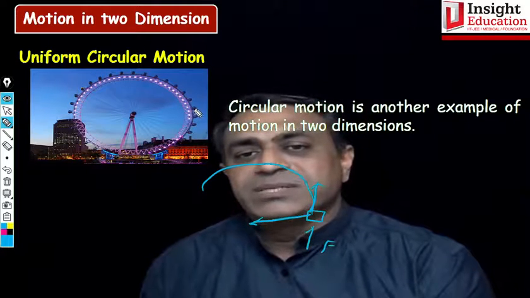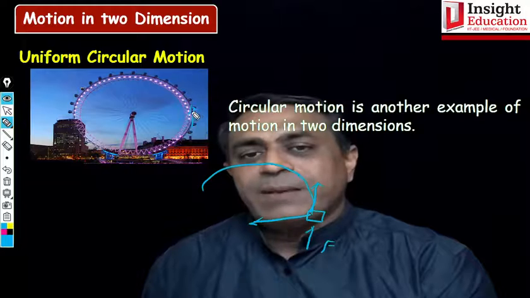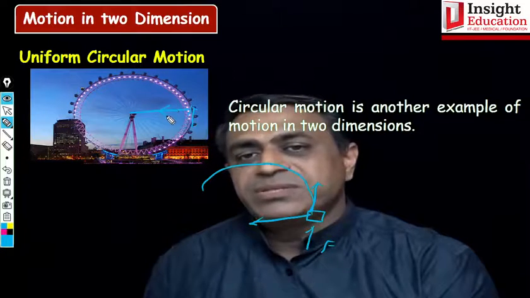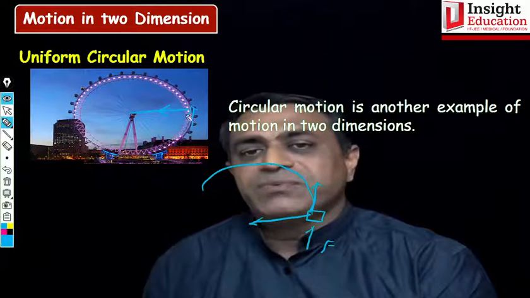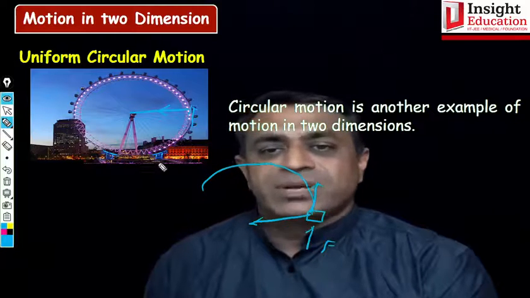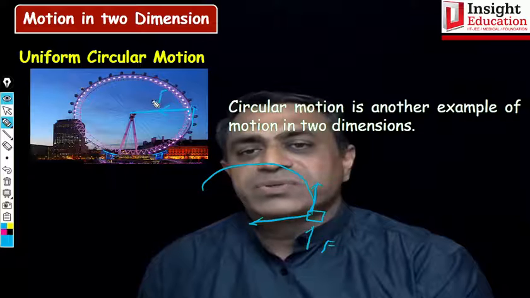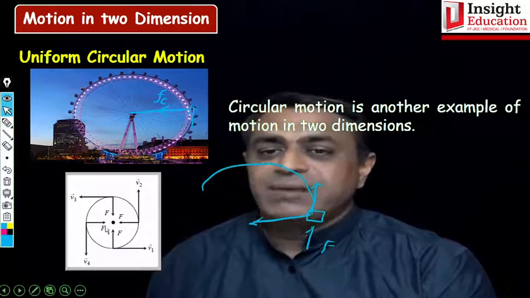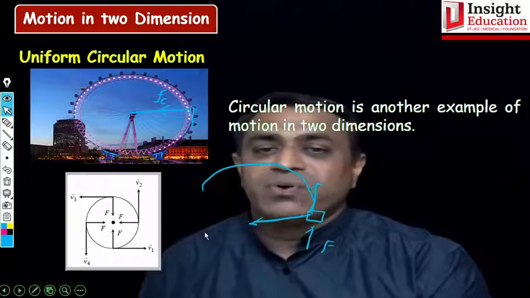Suppose this is the applied force. Here the inward force should be in this direction, and because of it the object follows the circular path. This inward force is called centripetal force.